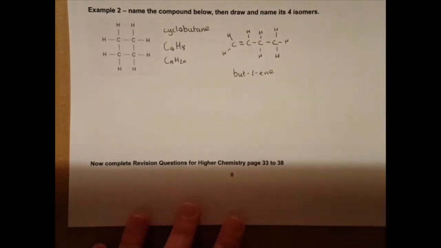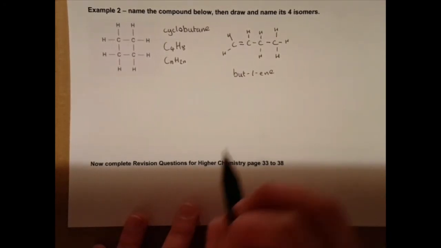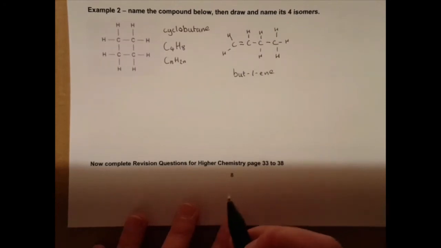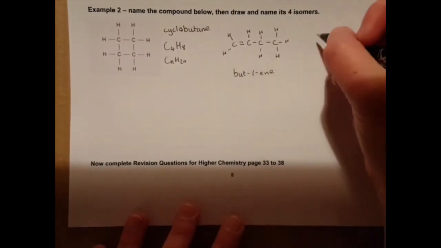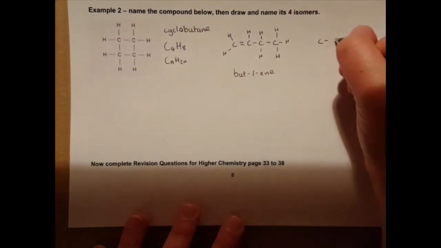Okay, what other isomers do you think you could have then of cyclobutane? I've said there are 4 altogether. Okay, pause the video and see if you can come up with them. Right, so here we go, here are the others.